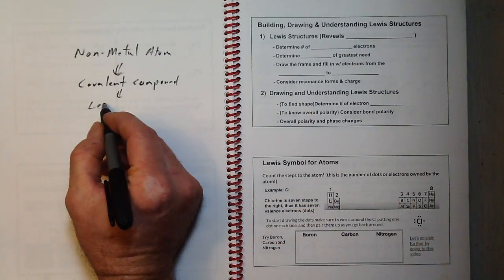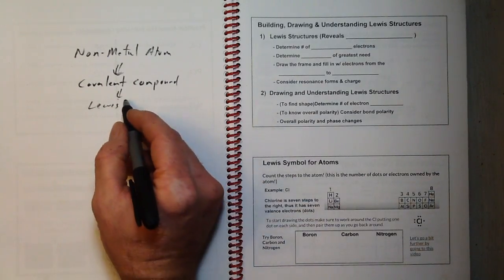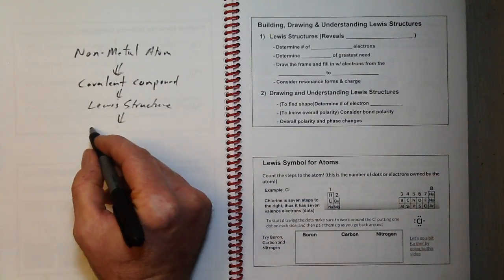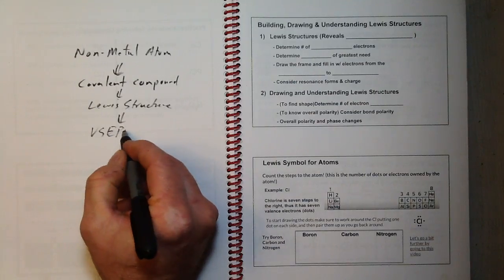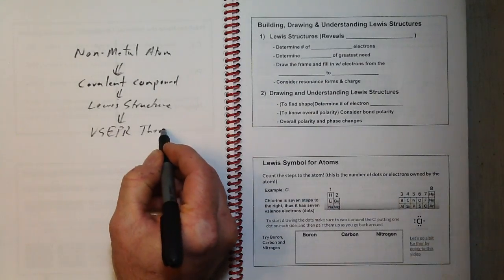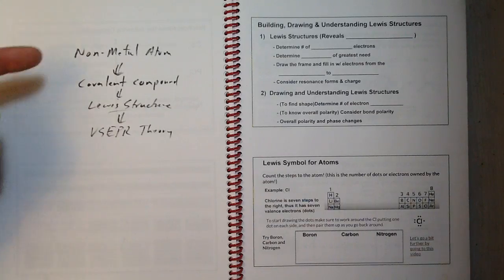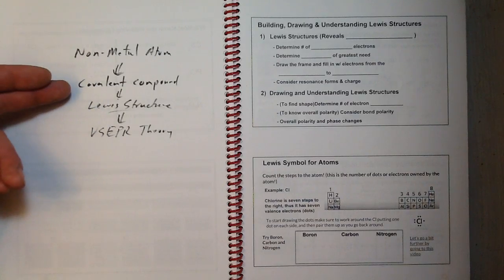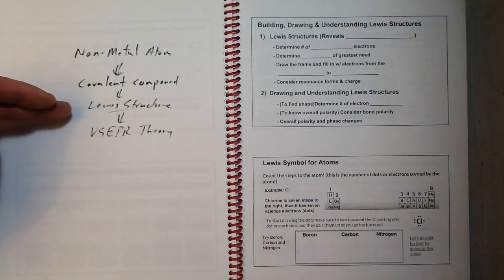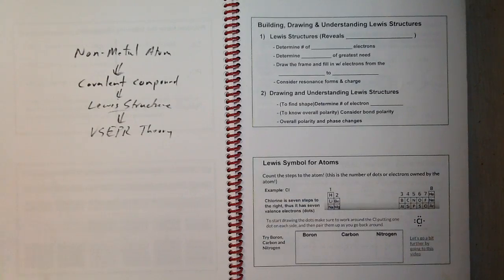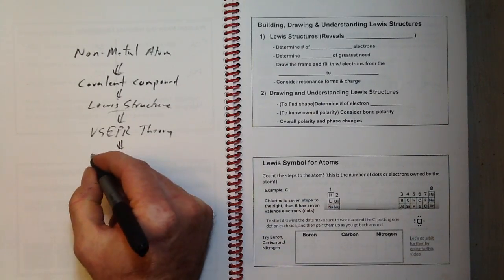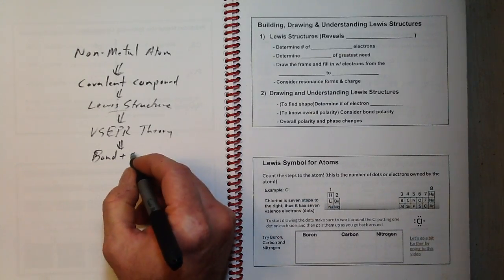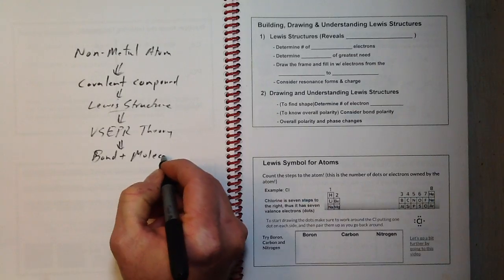And then we're going to use those to make some Lewis structures, and there are rules for drawing Lewis structures. Then we're going to move to VSEPR, valence shell electron pair repulsion theory, for how to shape what we just drew. So you're moving through a line: what nonmetals are getting together, how can they make a covalent compound, there are some rules for that in drawing Lewis structures, and we're going to shape it according to VSEPR. And then one last thing is we're going to look at bond polarity and molecular or overall polarity.